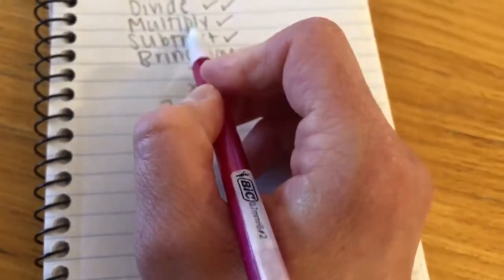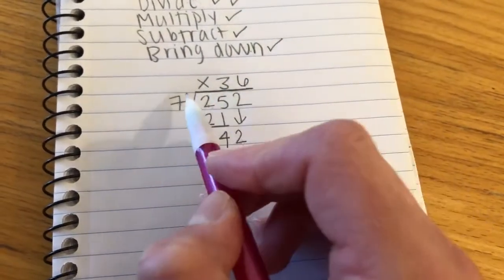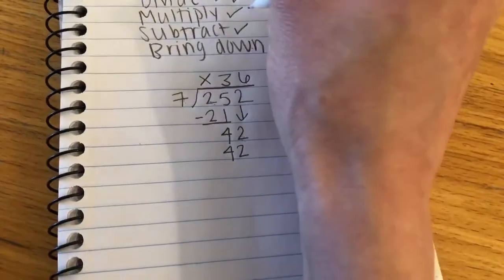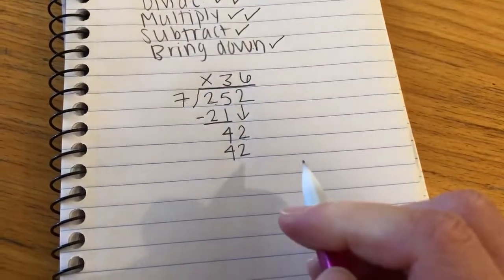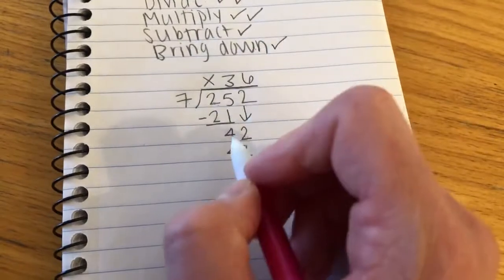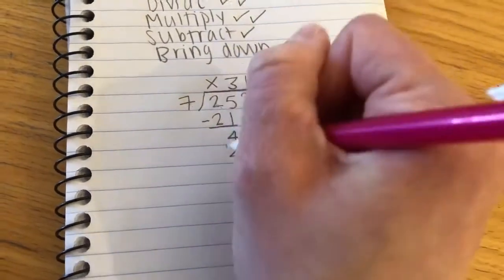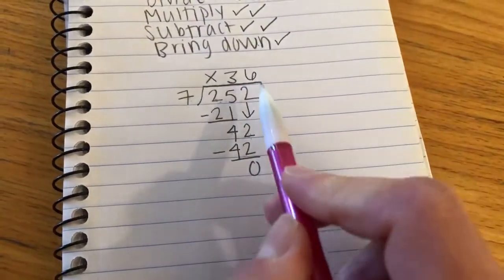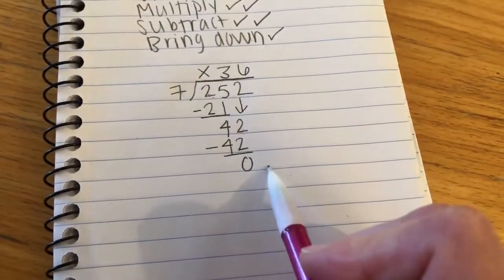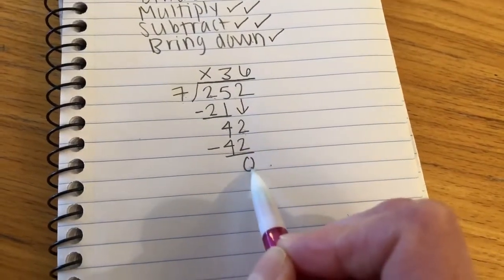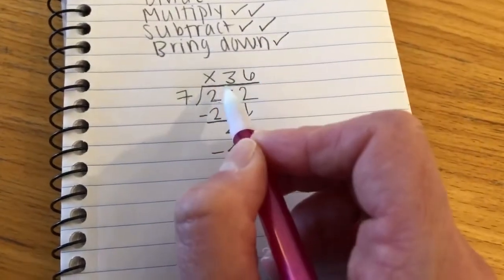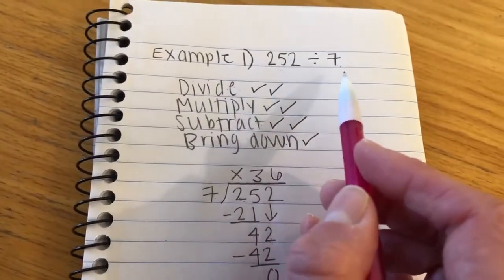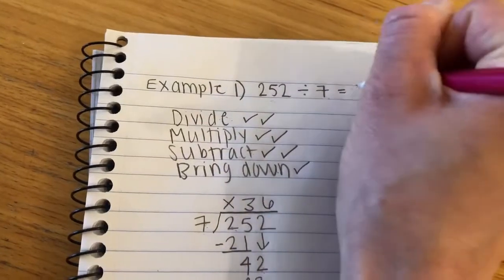Now I'm going to go to the multiply step. I'm going to multiply 6 times 7 to get 42. That was the multiply step. Now I'm going to do the subtract step, and I'm going to subtract 42 minus 42, and that's 0, and that was the subtract step. And then there's no other digits left to bring down, and this number is a 0, so that means I'm finished. So that means the answer to 252 divided by 7 is 36.